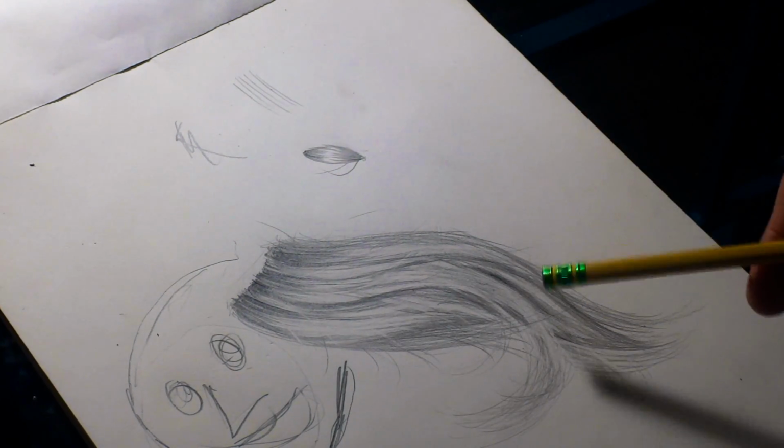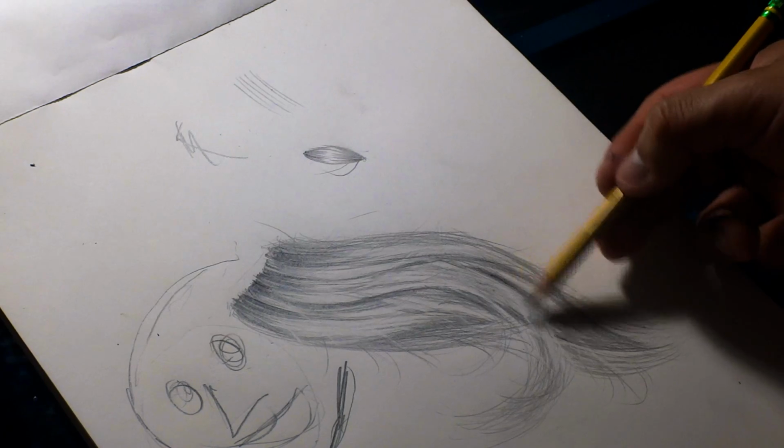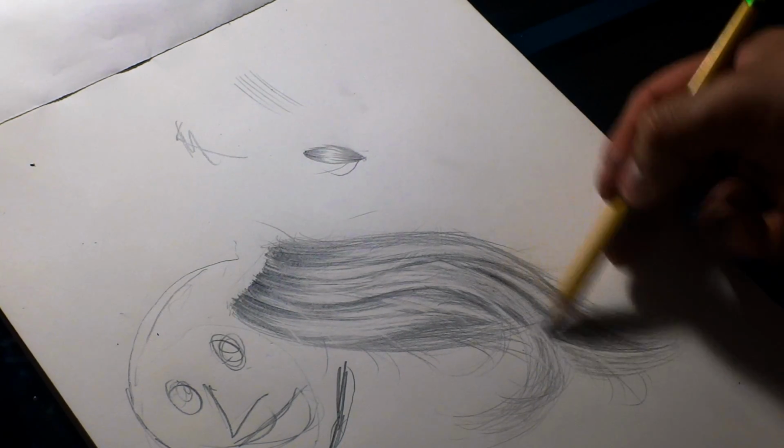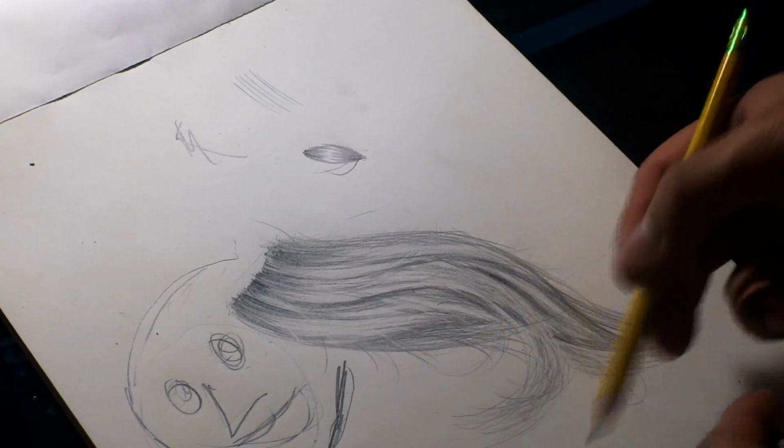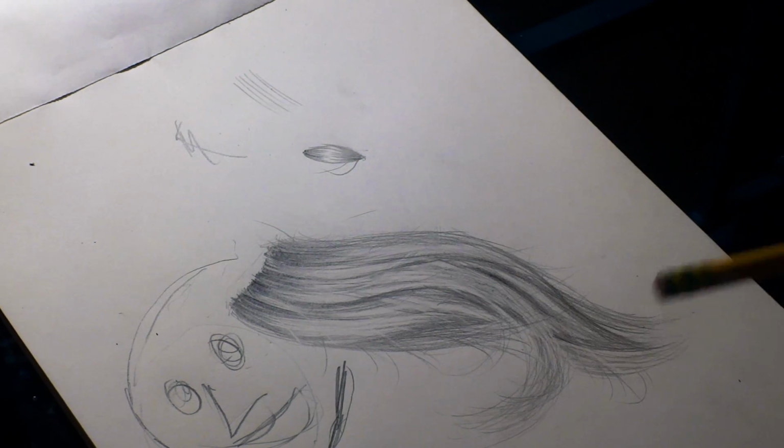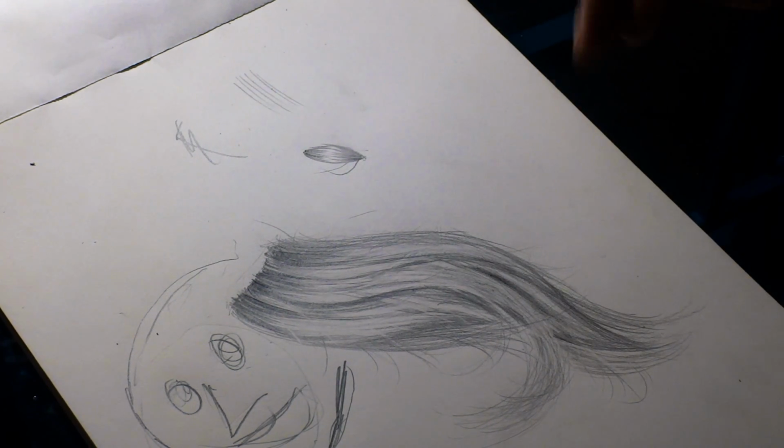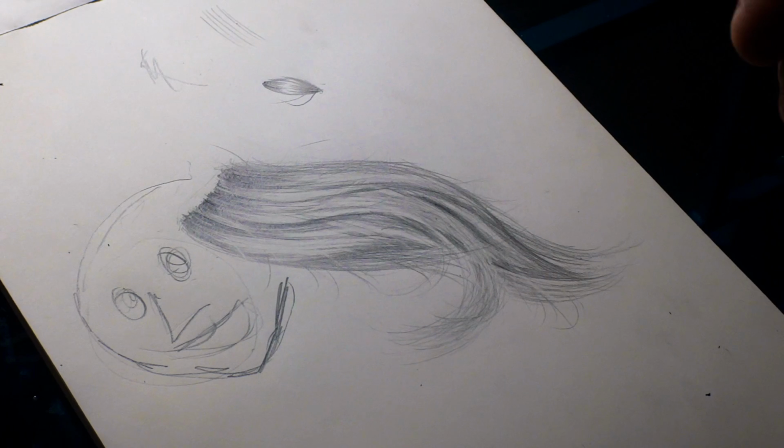And well, there you have it. Same repetitive motion to drawing hair. There really isn't much to it. Just don't overanalyze things and make things more complicated than they should be.